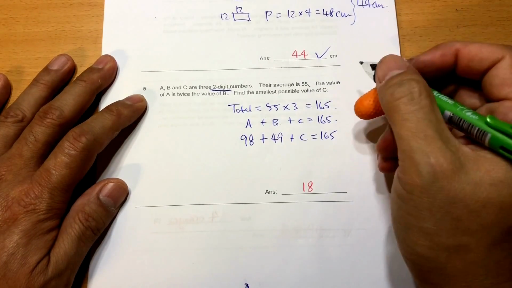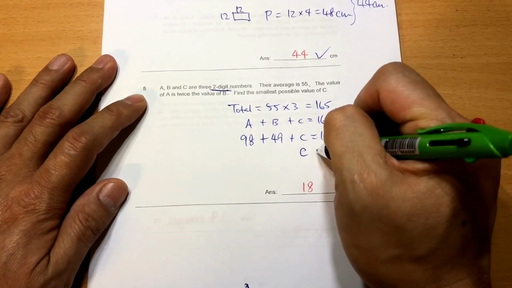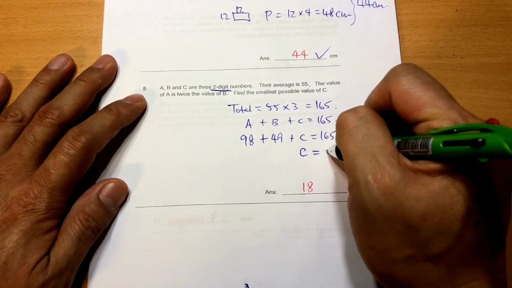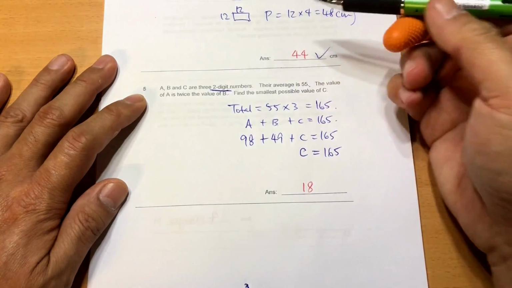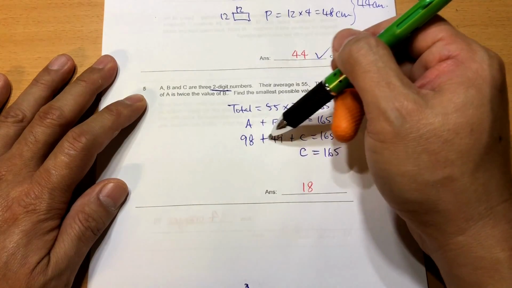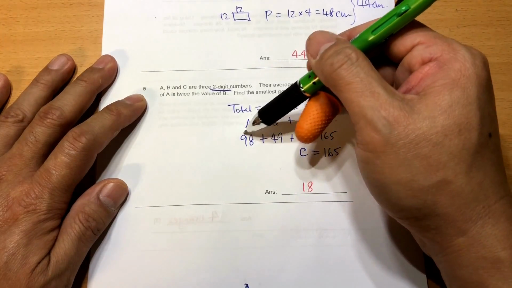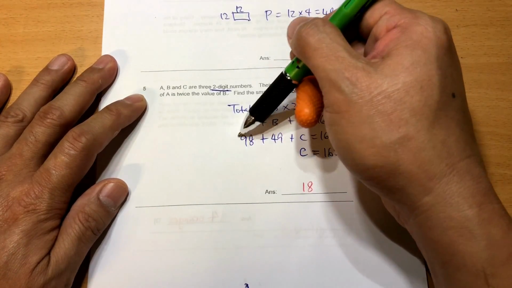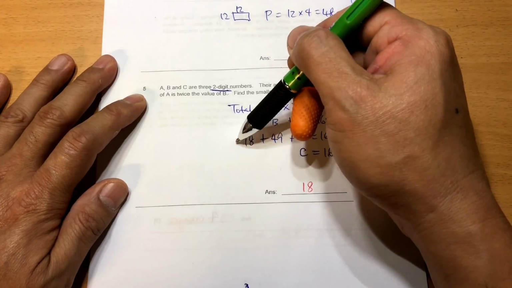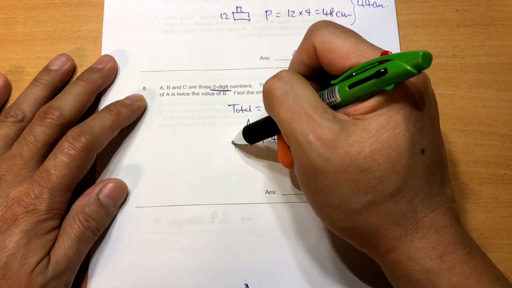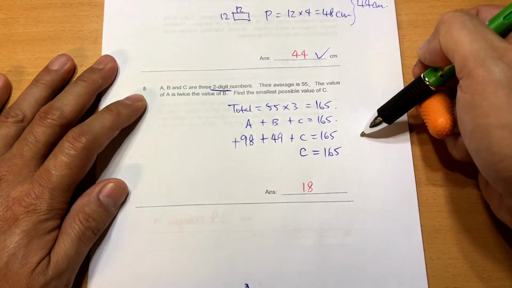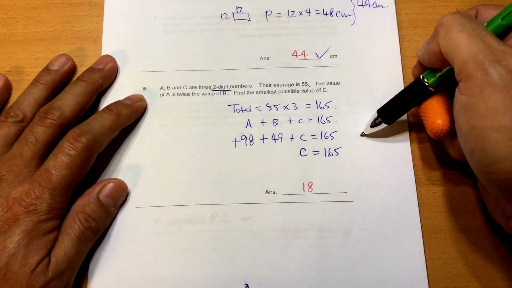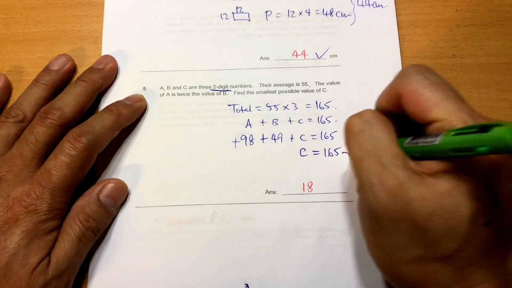So how do we get C? Well, let's do a bit of simple algebra. C is equal to 165, and here we have some numbers on the left hand side. If we bring 98, which is a positive 98, remember, we don't normally put a sign there, over to this side of the equation, the sign changes to negative 98.